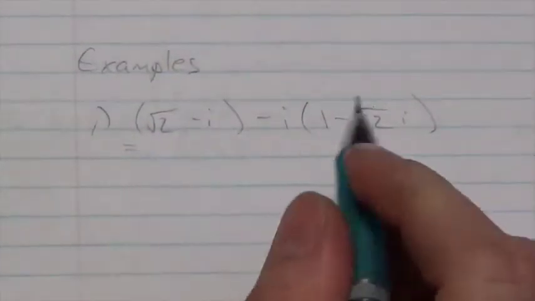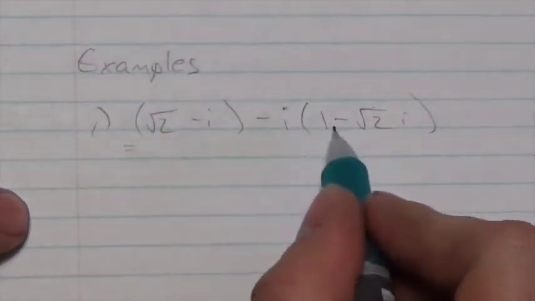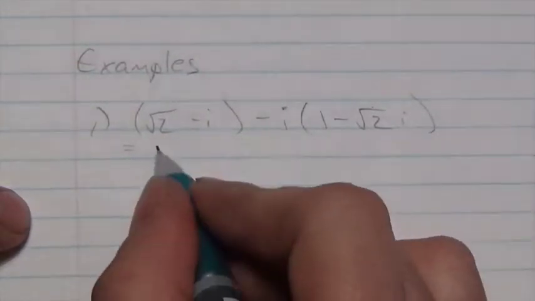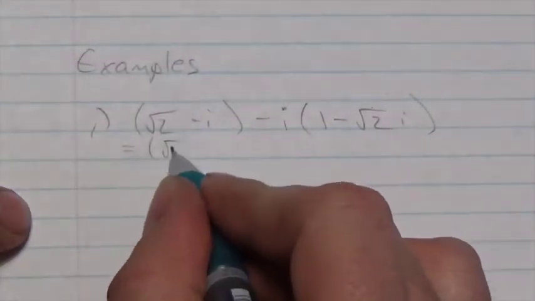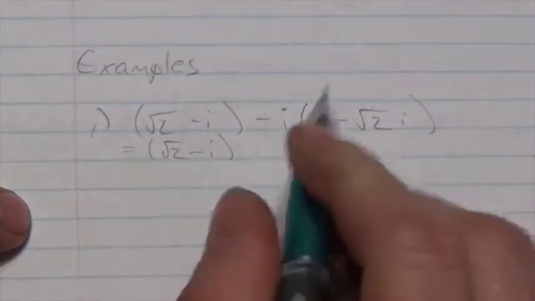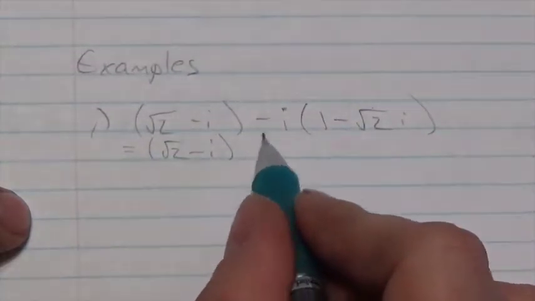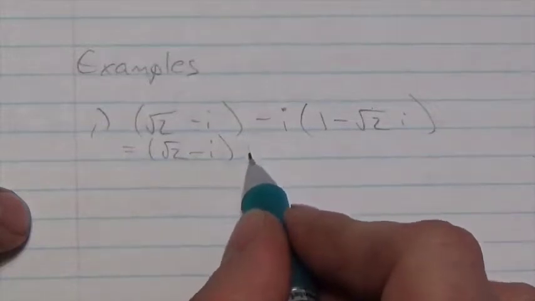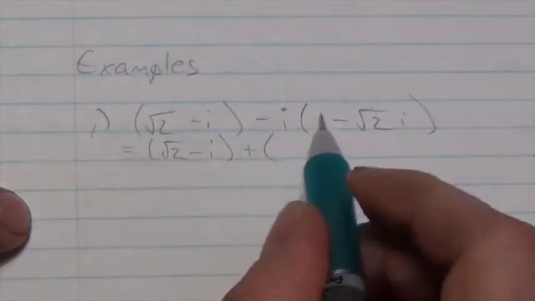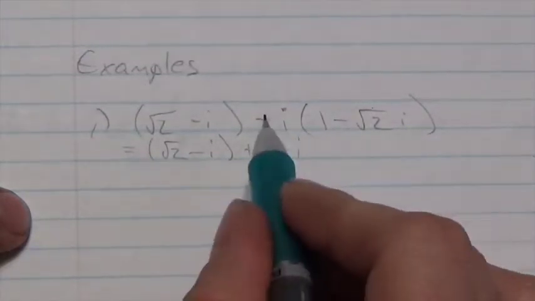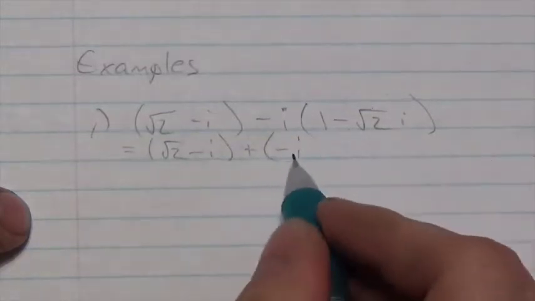First of all, just like I would normally, I'd deal with the multiplication first. So I've got this i multiplied by this complex number. So up front here, I'm going to get the square root of 2 minus i. Nothing happened there. And then, when I multiply that through, I'll put a plus sign here. This will become negative i, because negative i multiplied by 1 would be negative i.